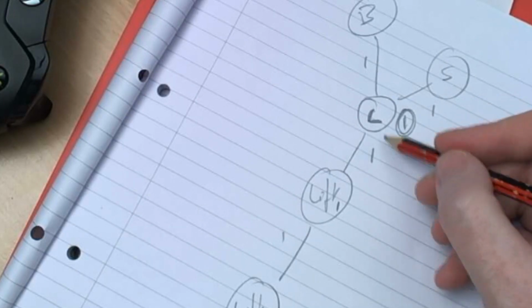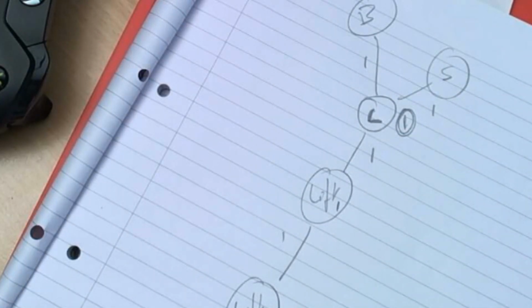So, I mean, it's not a great example, really, to test this algorithm with, but it doesn't really matter. I could always add some extra nodes on and we can test it thoroughly.